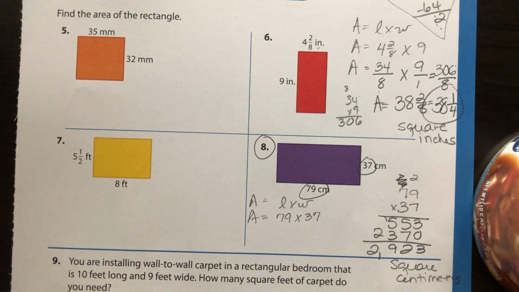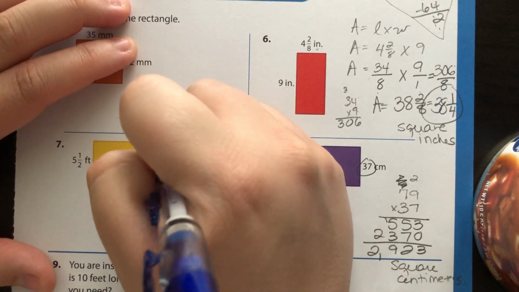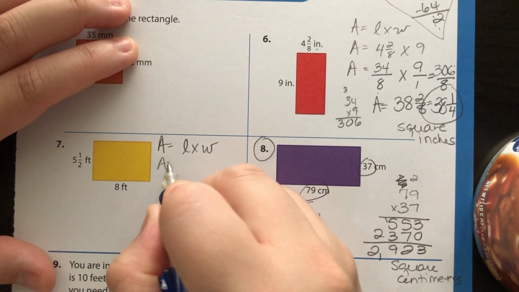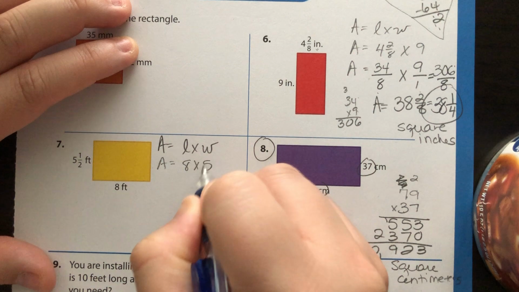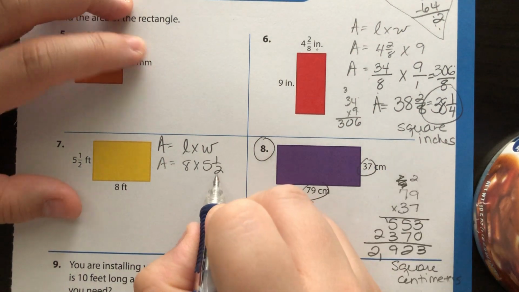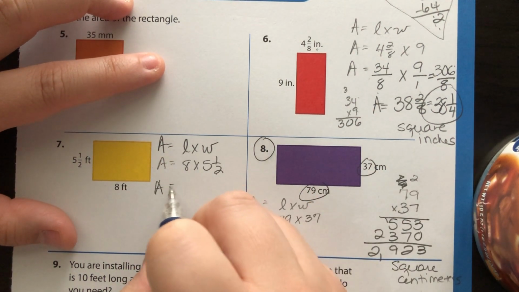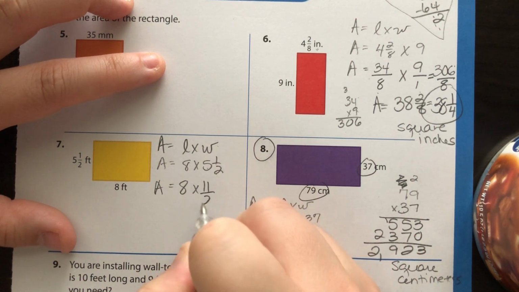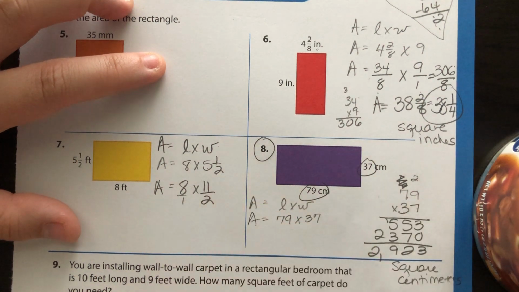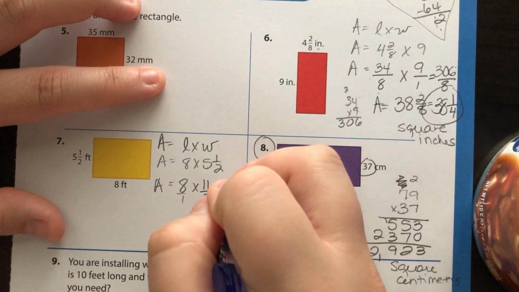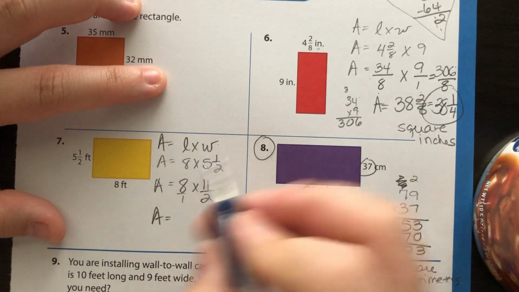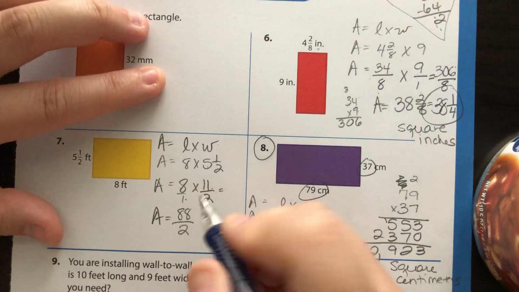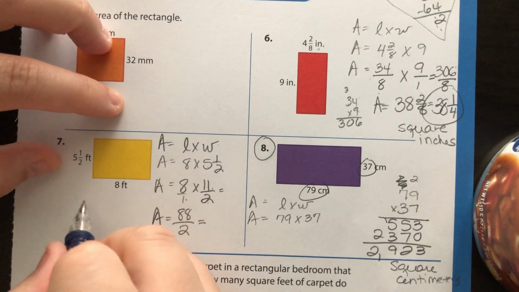I'm going to do another one here with a fraction. Area equals length times width. Area equals 8 times 5.5. We don't panic, we just turn that into an improper fraction. So 2 times 5 is 10. 10 plus 1 is 11. Okay, we know there's an invisible 1 underneath that whole number. So that means that area equals 8 times 11, 88. 1 times 2, 2. And I divide that. You can go to the side of your paper.